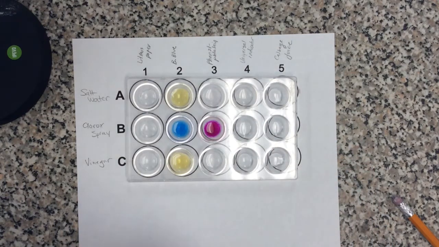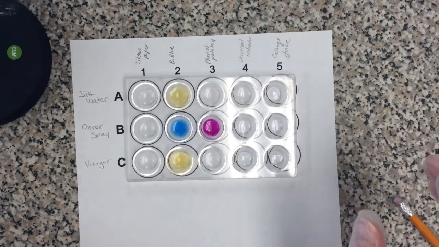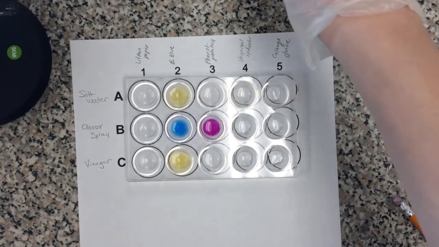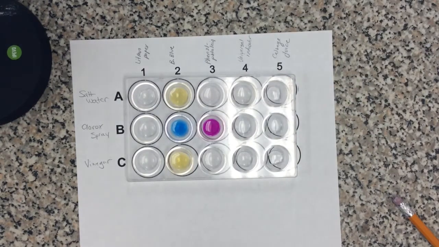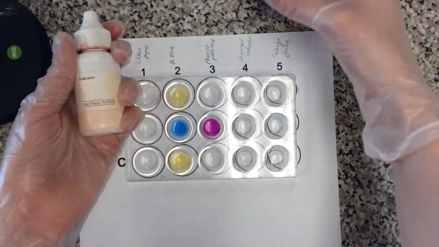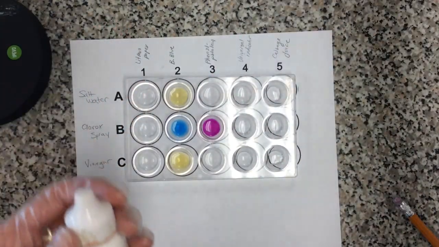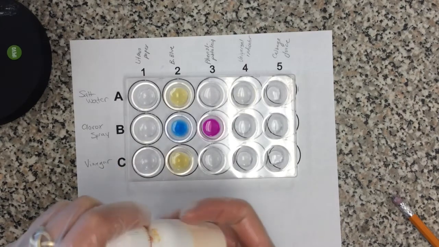All right. So based on these colors and what your indicators are telling you, you can tell that this is either an acid or a base. However, none of the indicators yet have told us how strong of an acid or how strong of a base it is. That is definitely what our last two, our universal indicator and our cabbage juice, are going to help us to do. All right, so our next one is going to be the universal indicator.